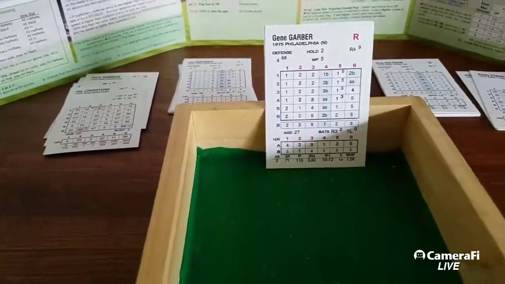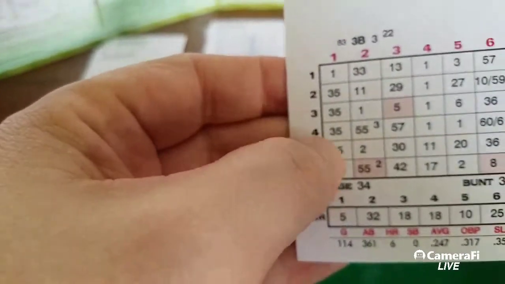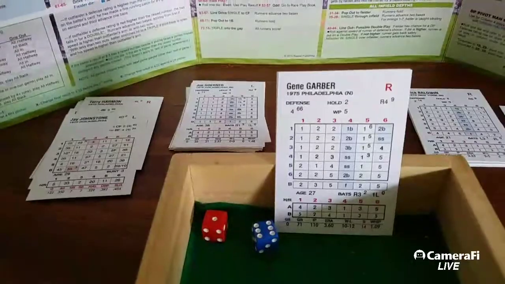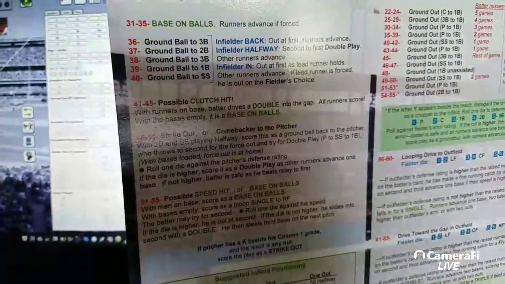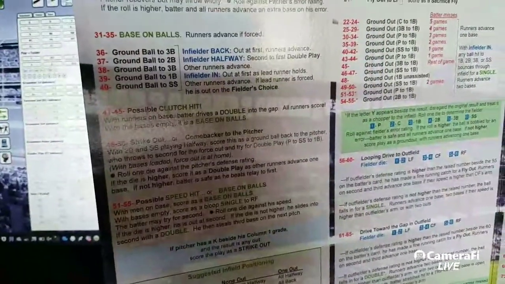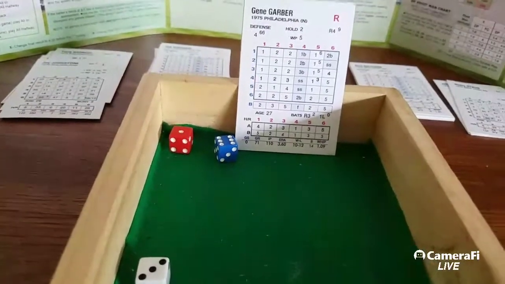a double and a run scored. It's a 1-3-6. 1-3 for Torre is a 35, and a 1-6 for Garber is a 2. It's a total of 37 in column 1. There it is. 37 is a ground ball to second, and there's nobody on base, so it's simply going to be an out. You don't have to worry about base running on that one because nobody's on base.